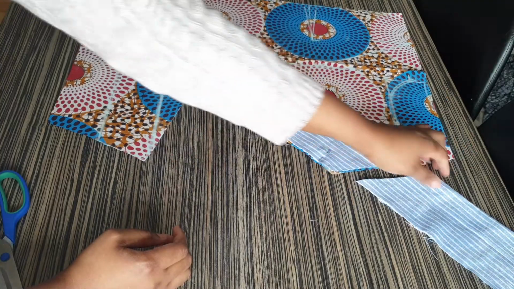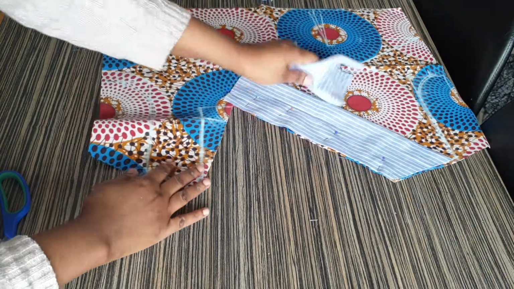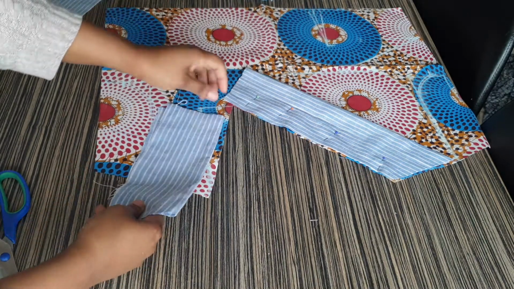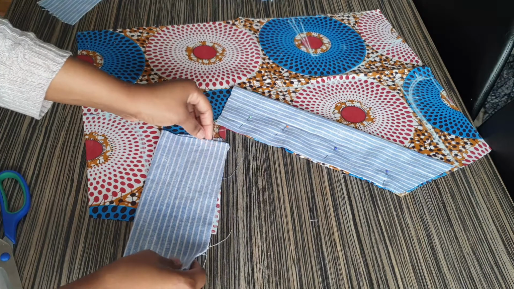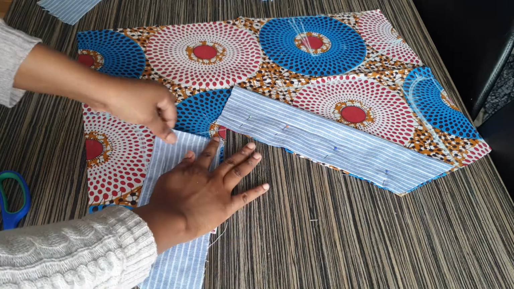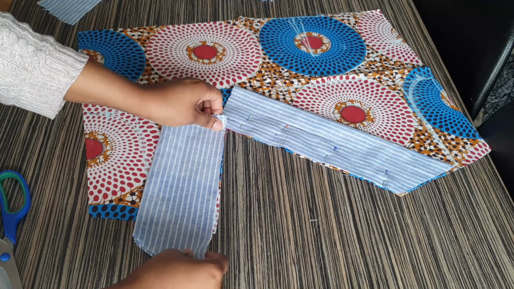This is where I cut the fabric from. I'm just going to turn it to the opposite side and place it here. I'm going to put where the fabric meets upwards, because that is how it's going to be placed.